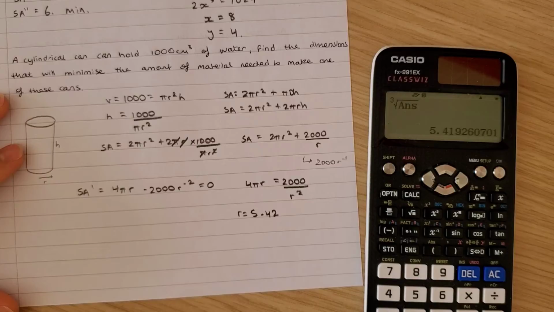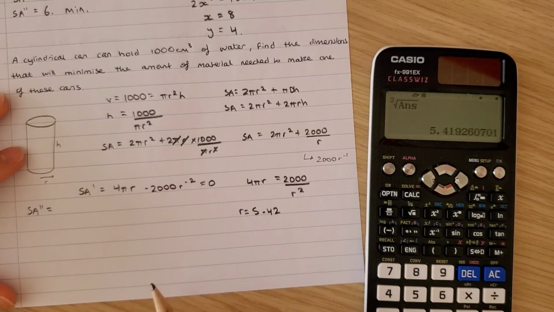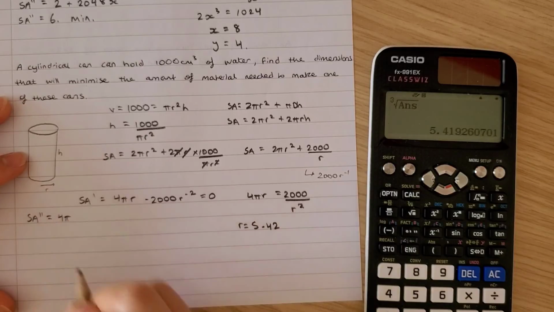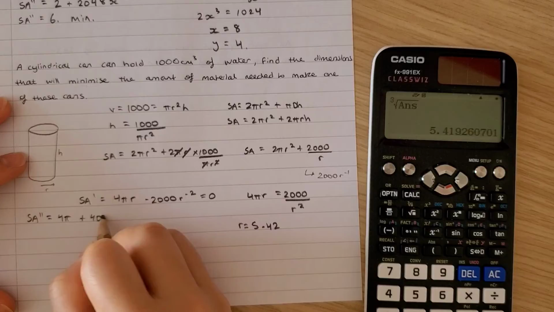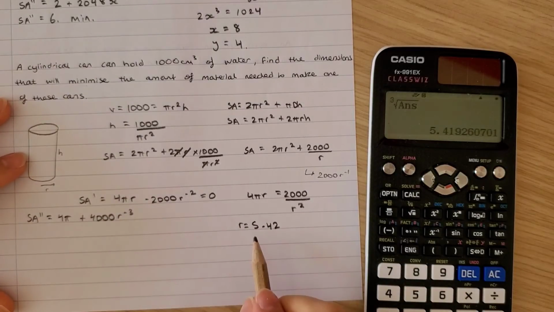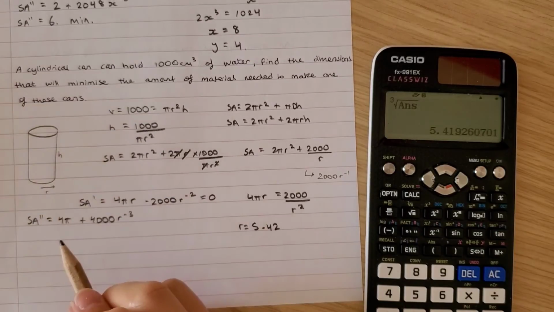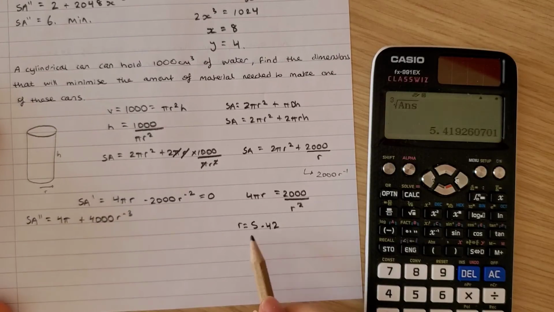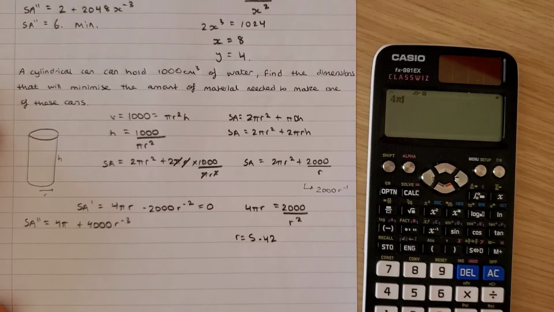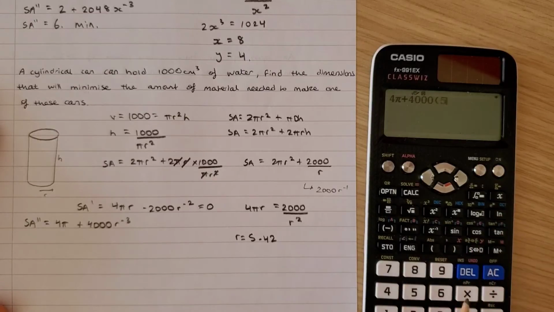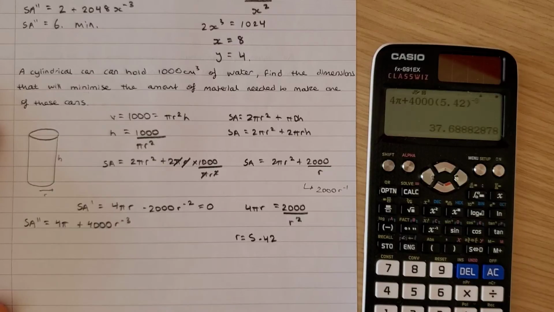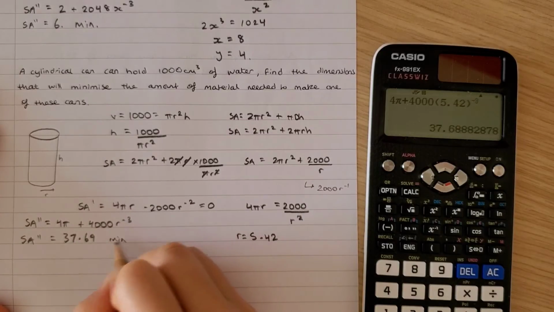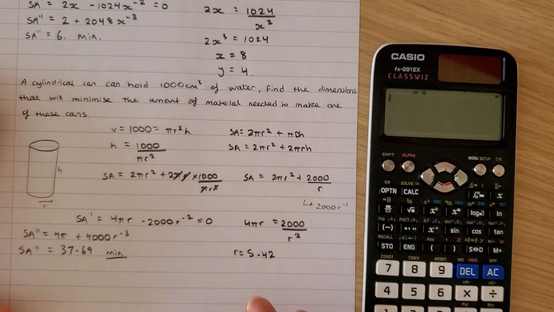So now we differentiate the equation of the surface area twice, to ensure that we've got the minimum, right? Because that's what it asks. If we differentiate twice, we're just left with 4 pi plus 4000 r to the minus 3. If we plug in our value for r, we want a positive value, because a positive value on the second derivative means the minimum. So if we plug in 5.42, so 4 pi plus 4000 times 5.42 to the power of negative 3, that's positive. SA equals 37.69. So this is the minimum.